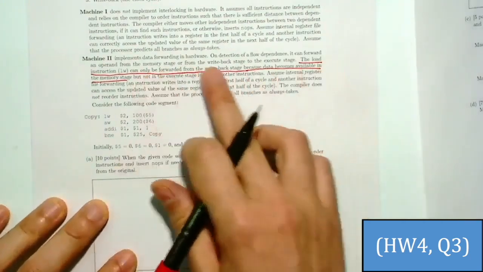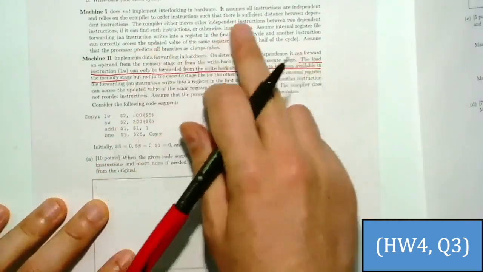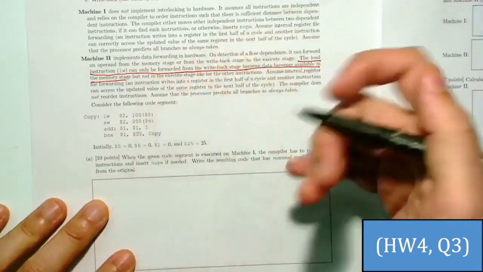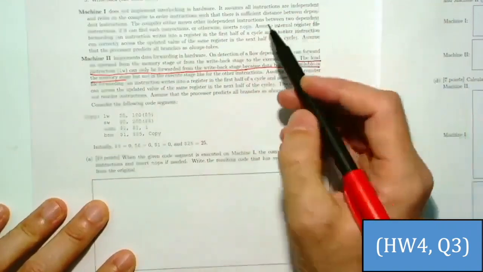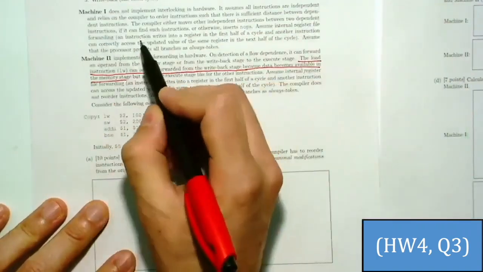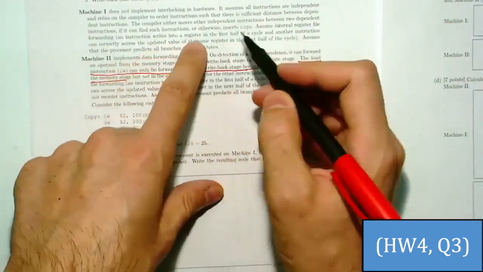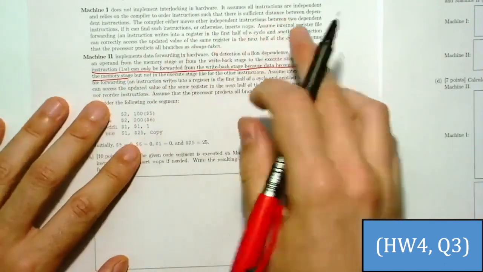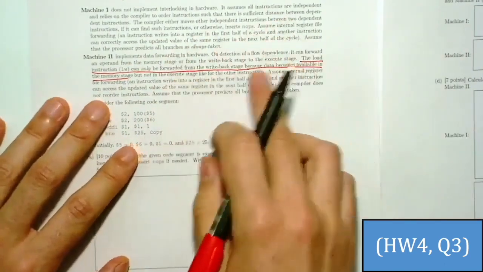But yeah, here the exercise is pretty clear in that sense, right? It doesn't talk about how this is implemented in the hardware, so you assume internal register file forwarding: an instruction writes into a register in the first half, and other instructions can read in the second half. This is for register forwarding.